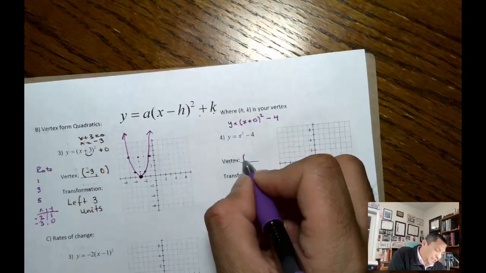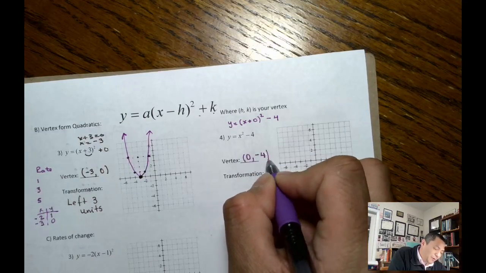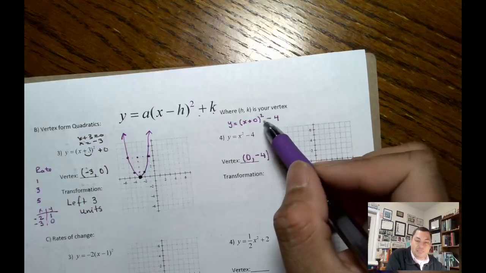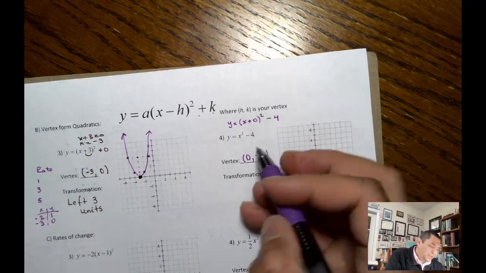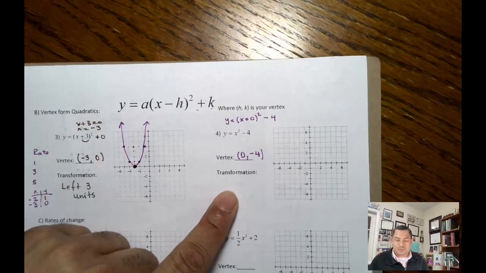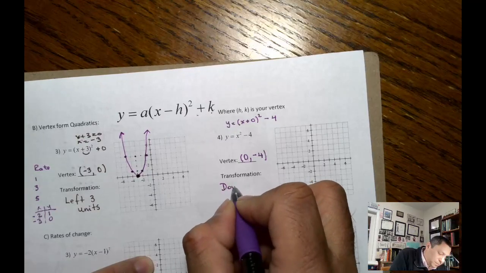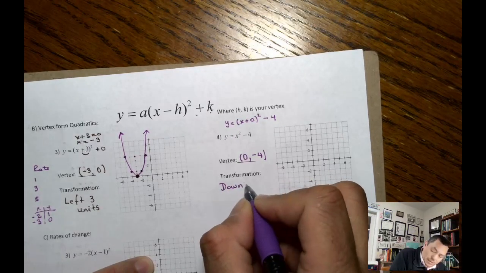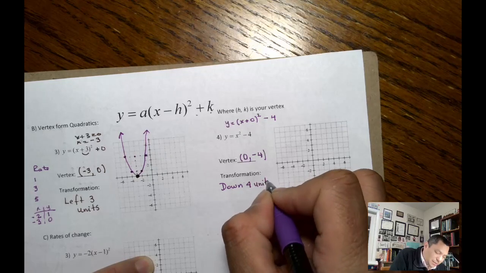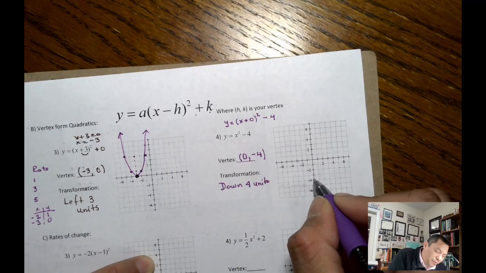So my vertex is 0, -4. We mentioned before that this -4 remains the same, so it's 0, -4. What is the transformation? In this case is down 4 units. So that means 0, -1, -2, -3, -4.